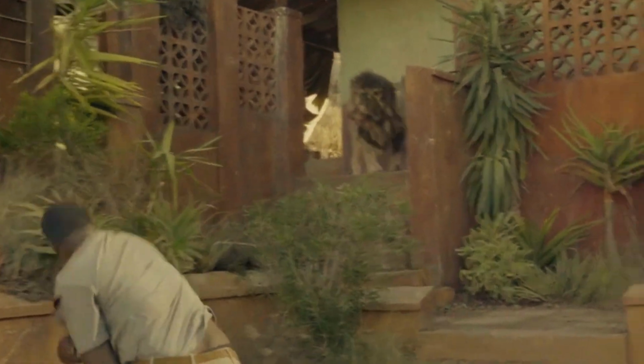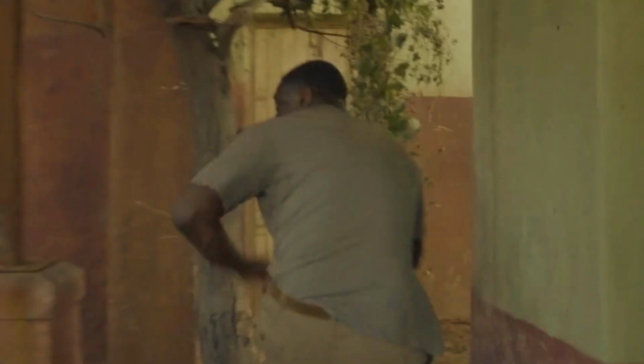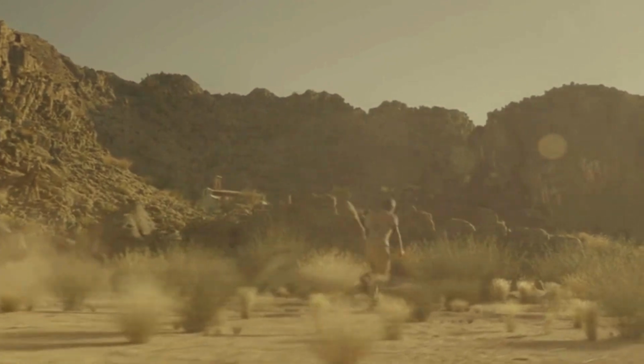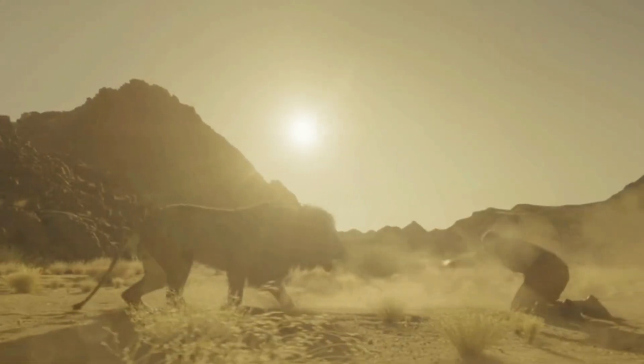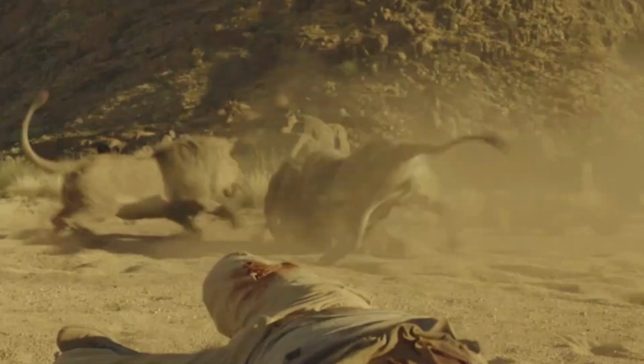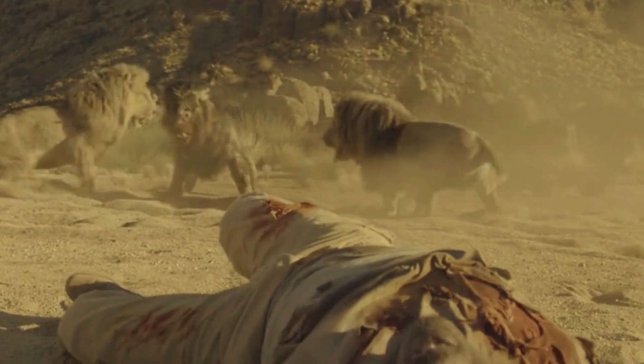Then he attracts his attention by throwing a stone, and then he starts running. So the lion follows him and also attacks him. After that, Nate gets badly injured. But now Nate had brought that lion to the area of those lions, who were Martin's friends, and no lion likes any other lion in his area. So Martin's friends' lions attacked that lion and killed him.